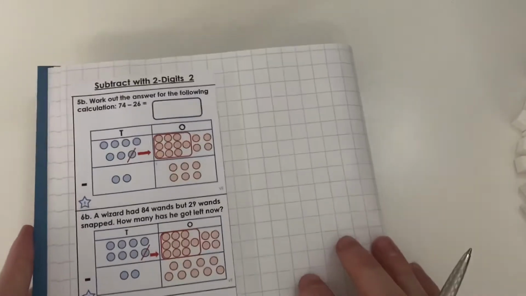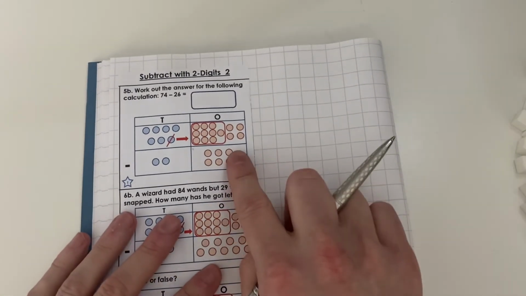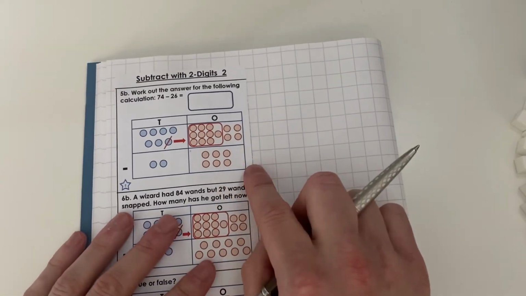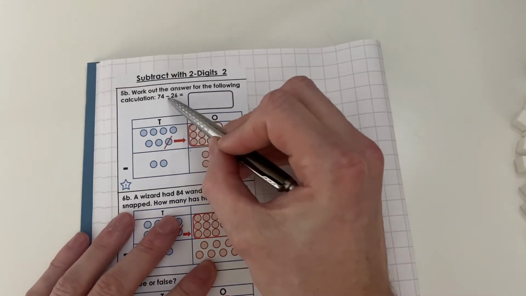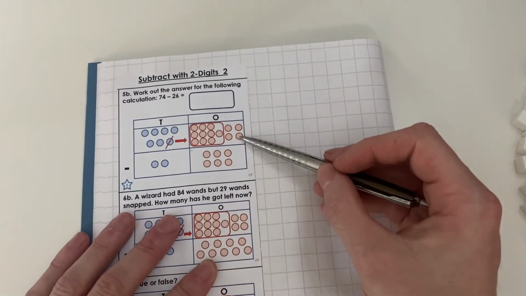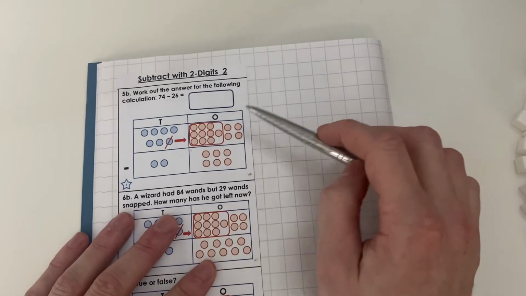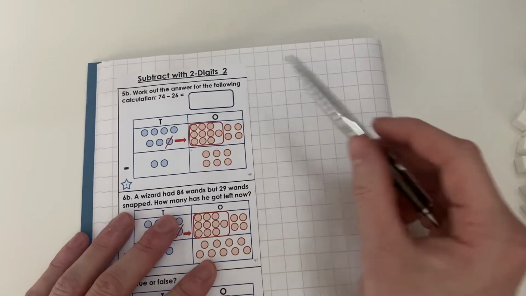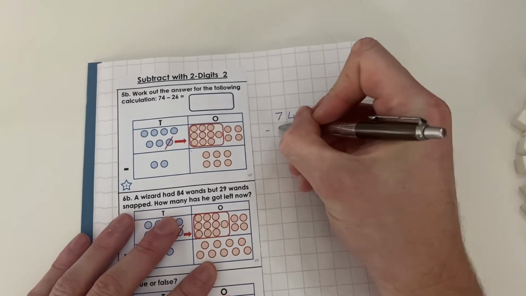Now, I'm going to do a couple of these questions here, which are quite similar to what we've just done. But instead of using dienes, they've just used counters. So I'm only going to do a couple. So again, work out the answer for the following calculation. 74 take away 26. It's the same principle, the red counters are the ones, the blues are the tens. If we write this as a calculation, 74 take away 26.